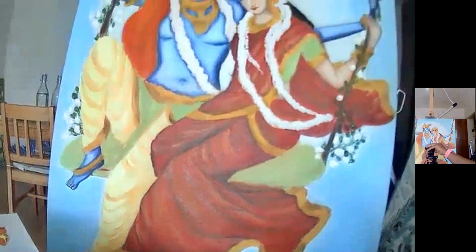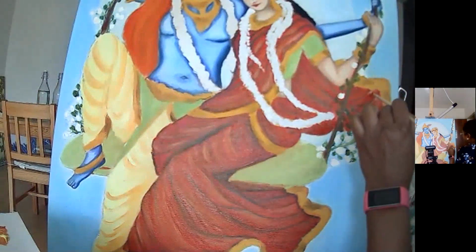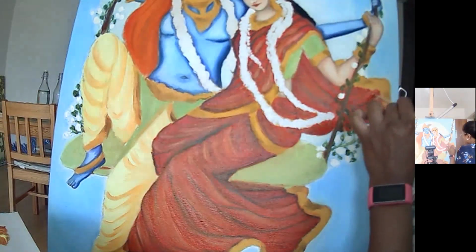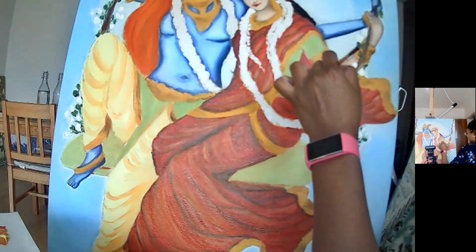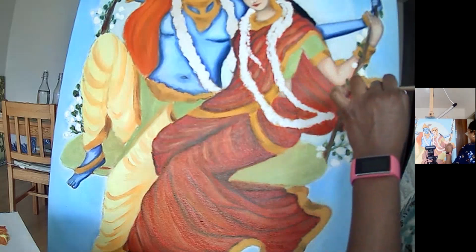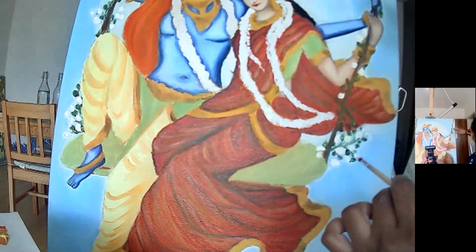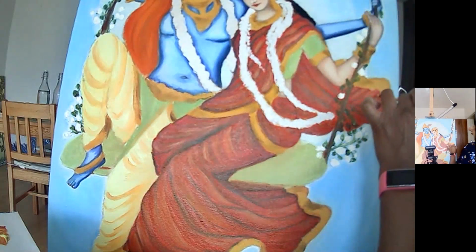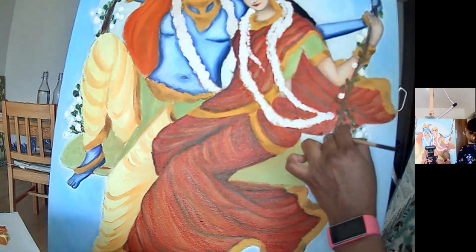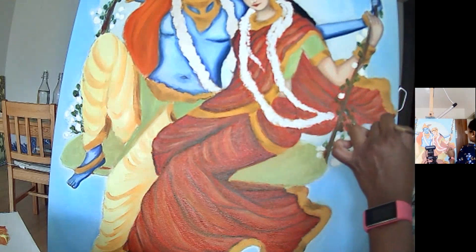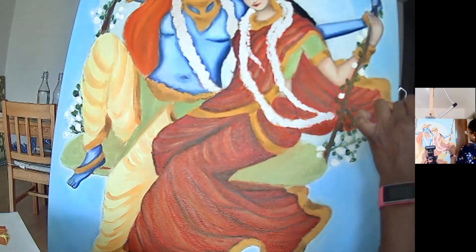So if you see, I have just started working here on the cloth that is falling off her shoulder. But I'm making sure that the one that has got the wave going up has got the light. So this is dark, and this isn't so much of light, so I'm not adding titanium white here at all.